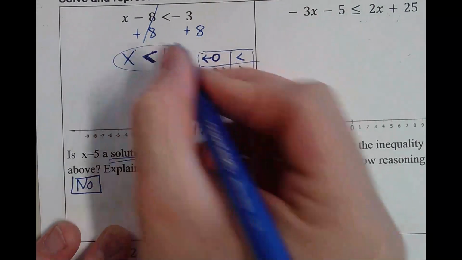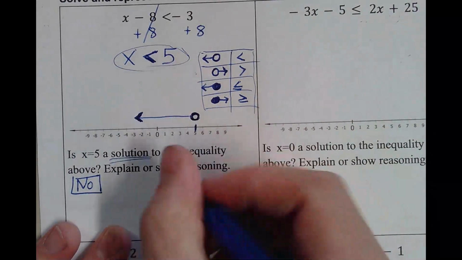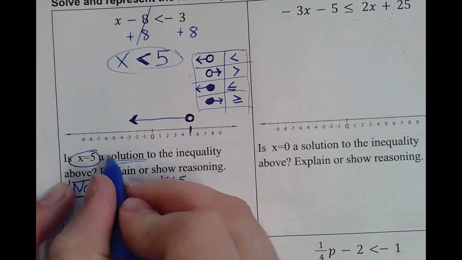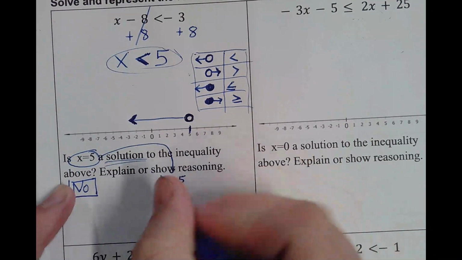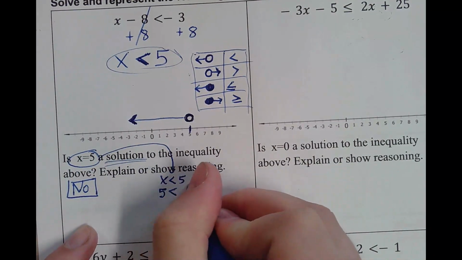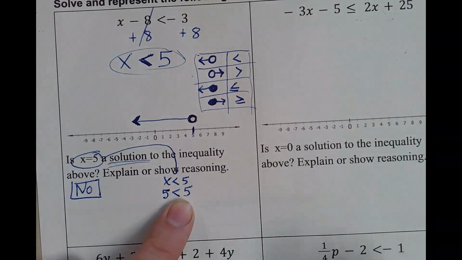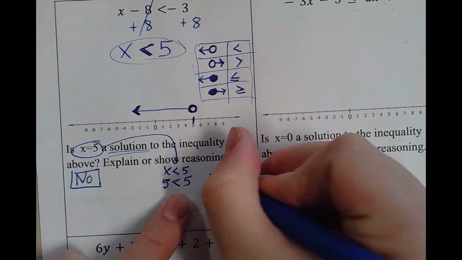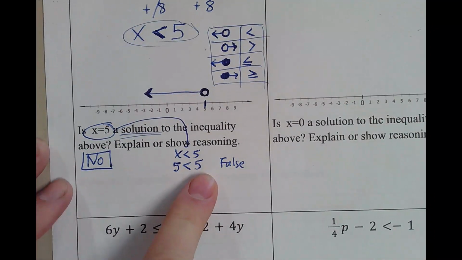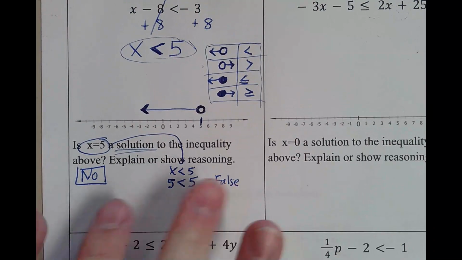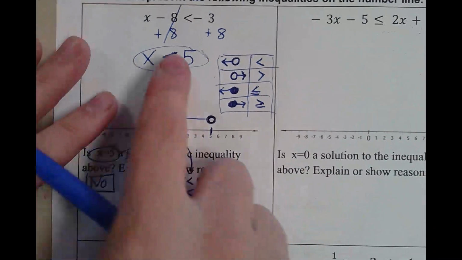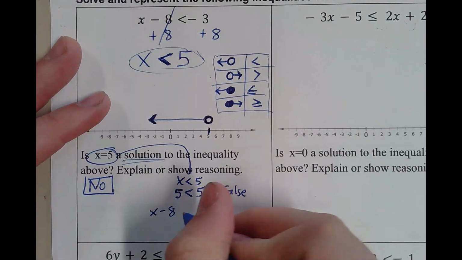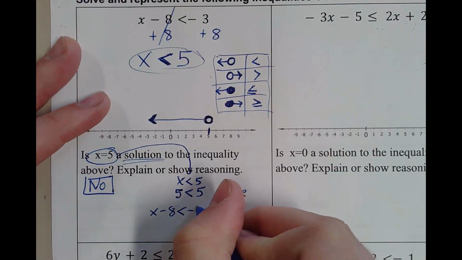First reason is this. We know our answer is this. If we know we did it correctly, we're going to get x is less than 5. Well, if we substitute the number 5 in, would it be true? Is 5 less than 5? That's false. Okay. Alternatively, one of the better ways to do this, just to make sure you know that you're doing things correctly, is take your original equation. Again, we're doing this to make sure that we did not make any original mistakes.